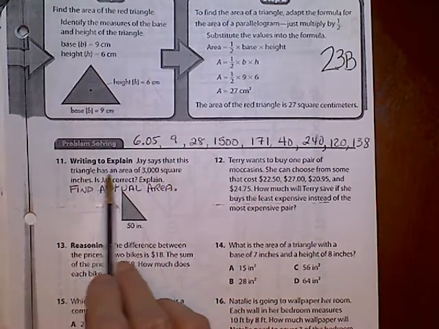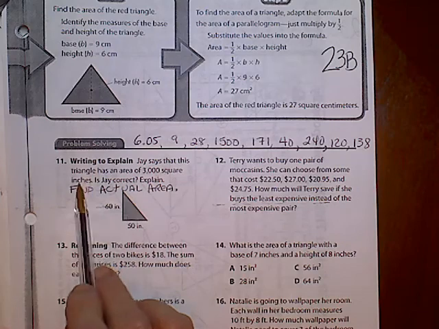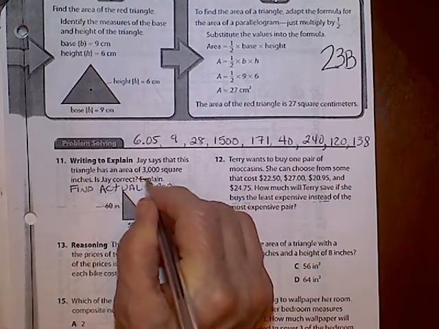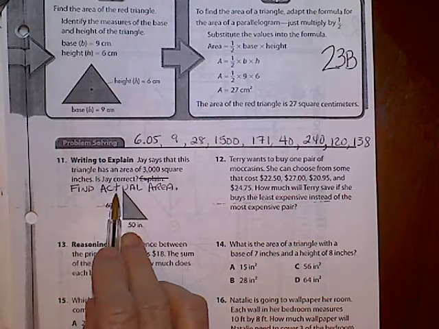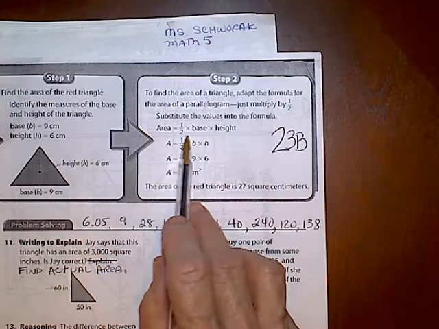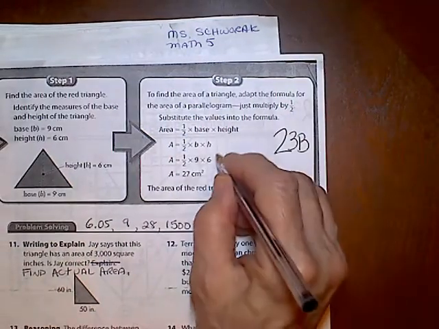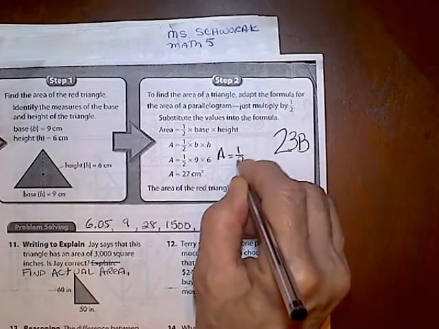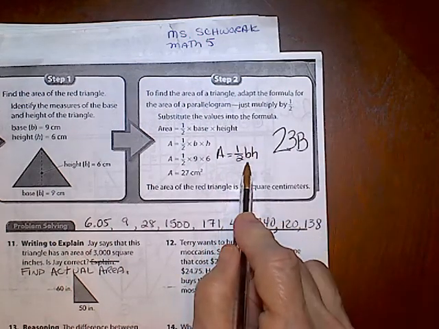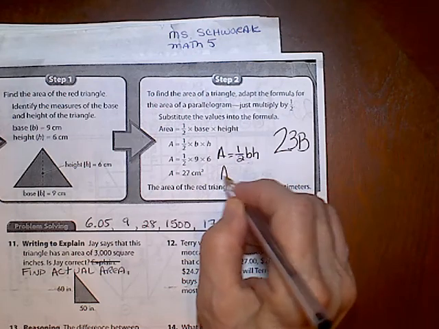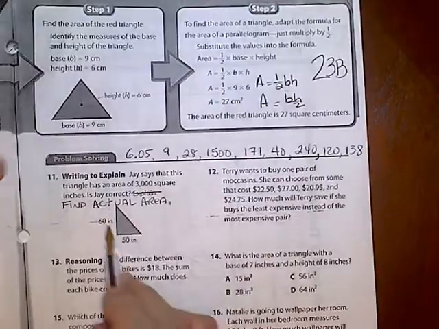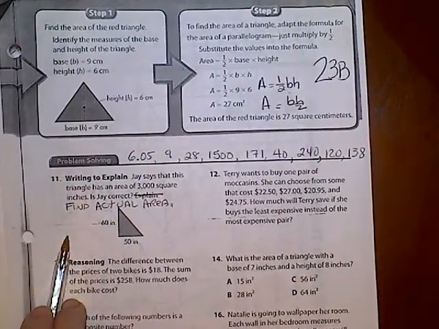Jay says that this triangle has an area of 30 square inches. Is he correct? You don't need to explain. All I want you to do is find the actual area. Again, make sure that you are using this formula. They give you a little different formula here. Here they give you A is equal to 1/2 of that base times height. I only use that if I'm using fractions. The one that I stick with until we have fractions is base times height divided by 2. So you set it up over here and then divide it by 2.